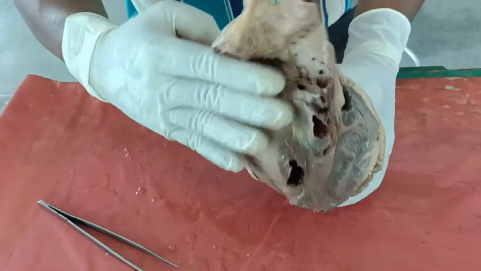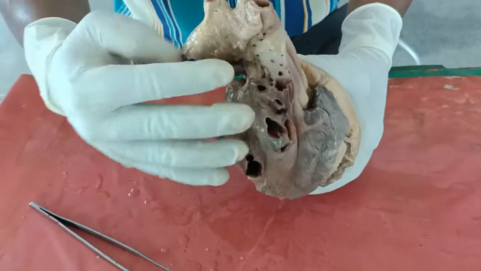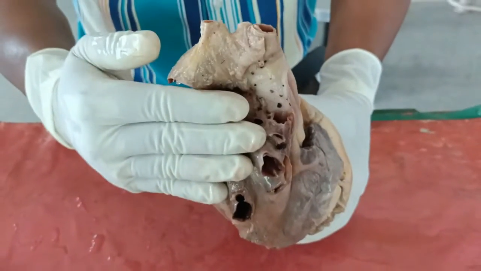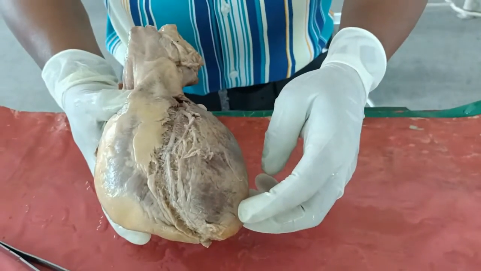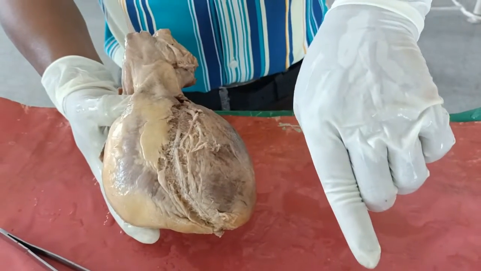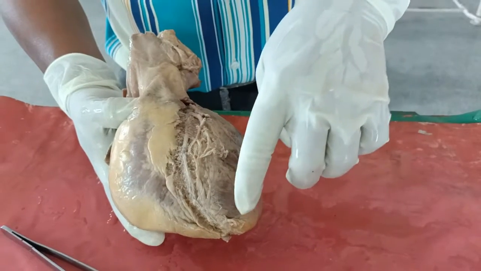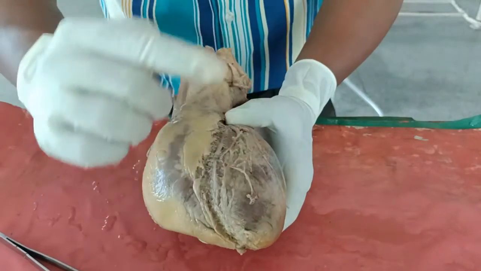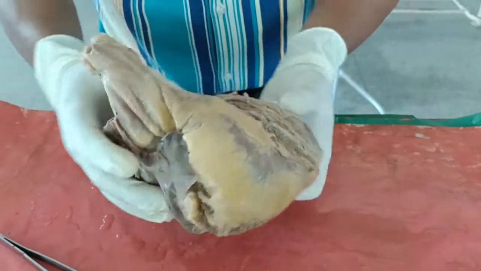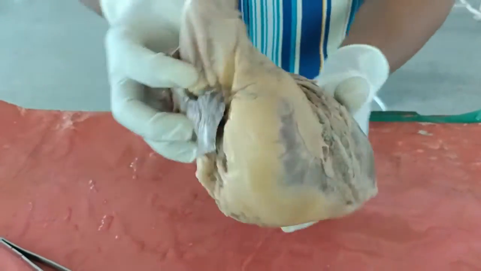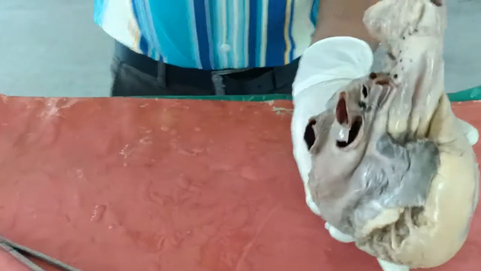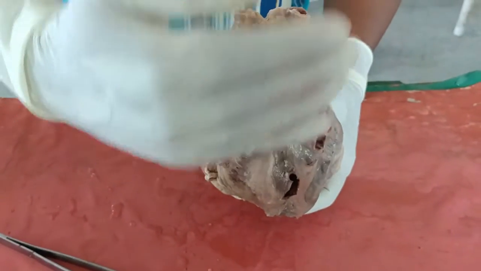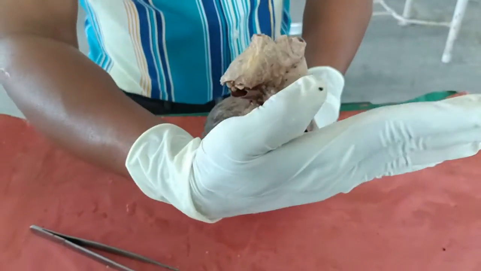Then this is what? Base. This base is the most fixed part of the heart. This is the apex, no? This apex is directed downwards, forwards and towards the left side, and it is formed only by the left ventricle. See, this part is the left ventricle. Right? Then this is the base. The base is directed upwards, backwards and towards the right side.